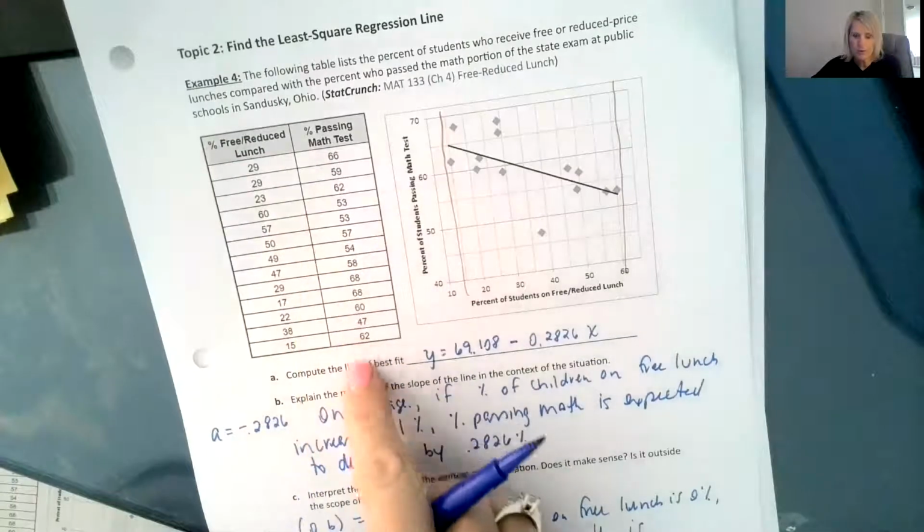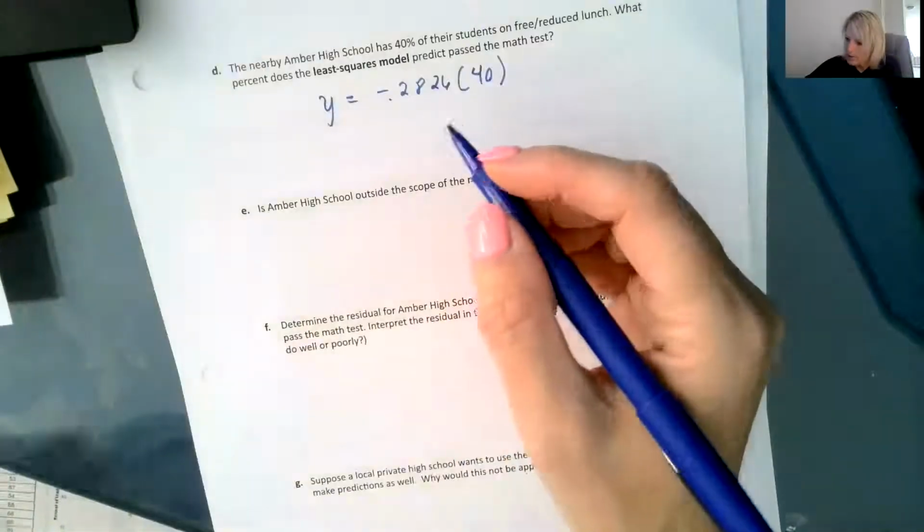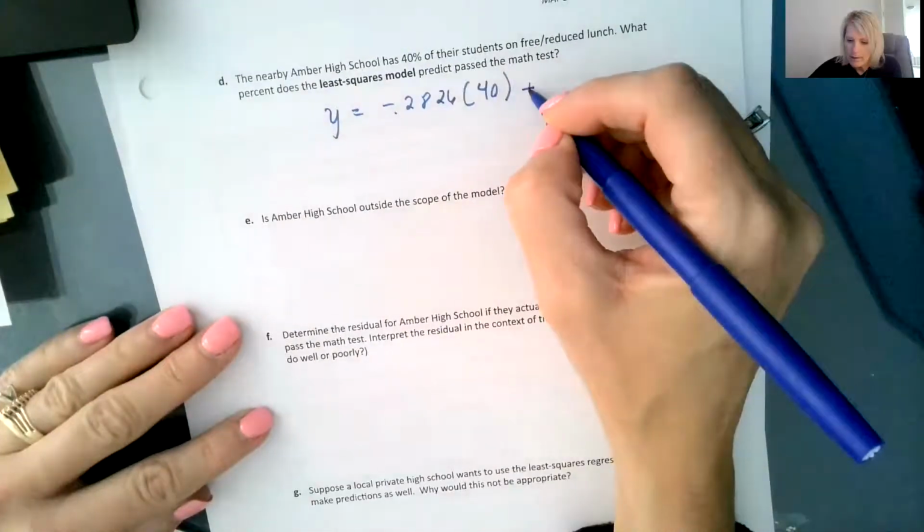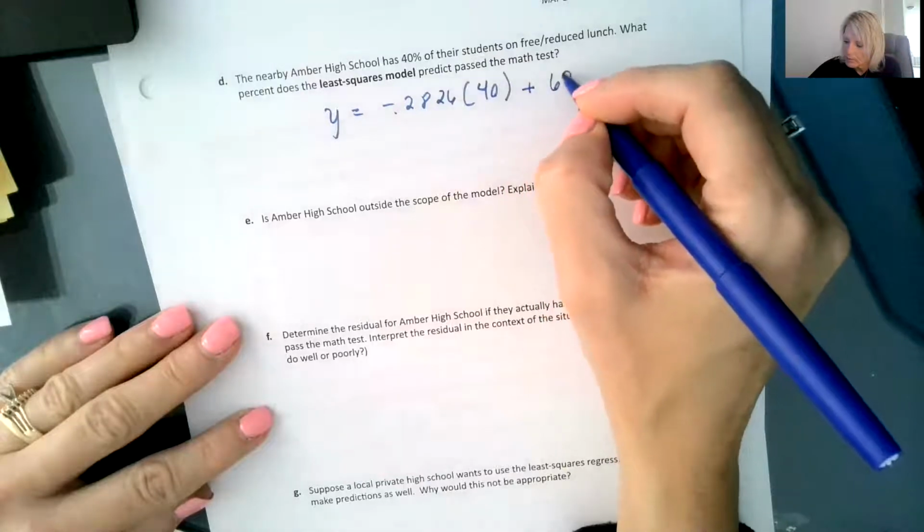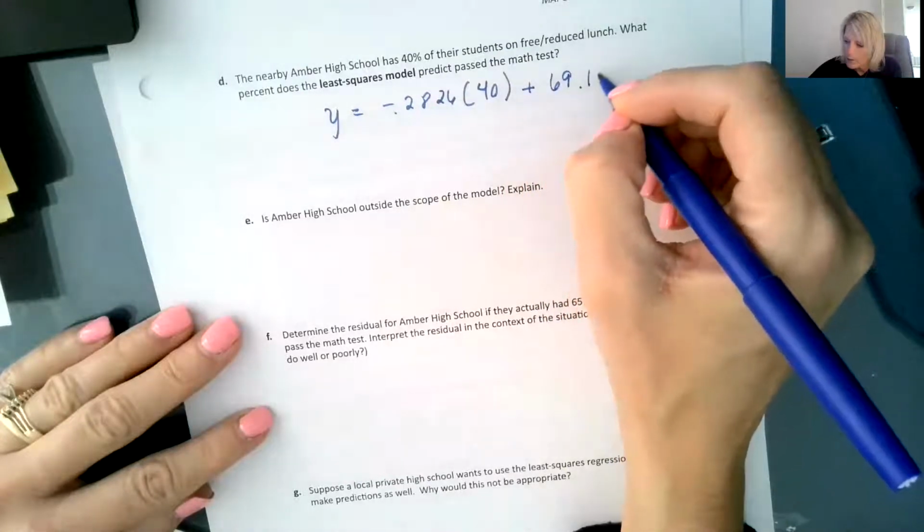So we're going to use it as 40. Plus the y-intercept of 69.108.